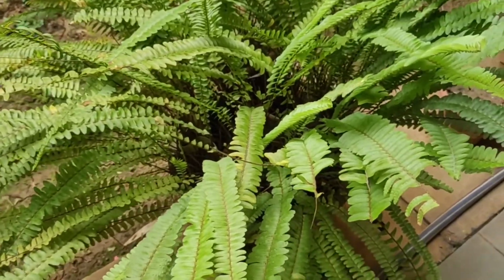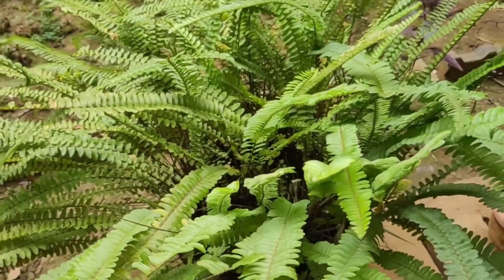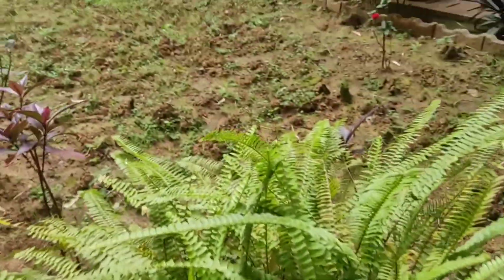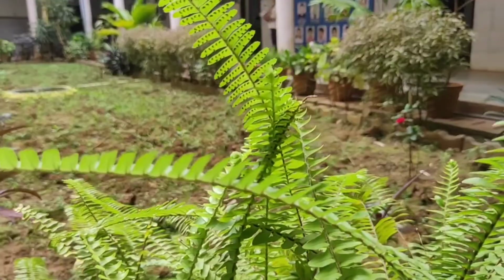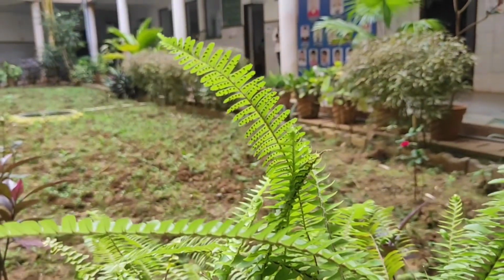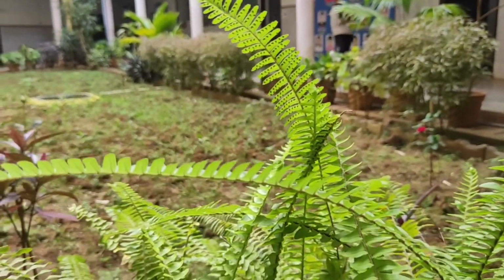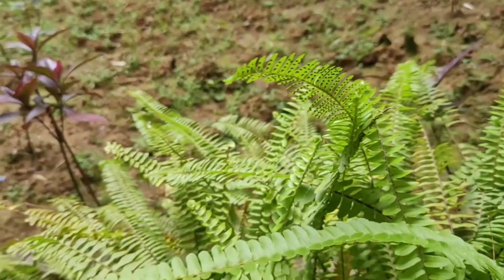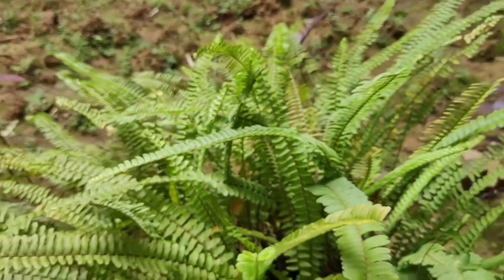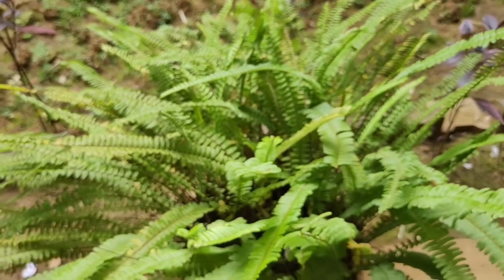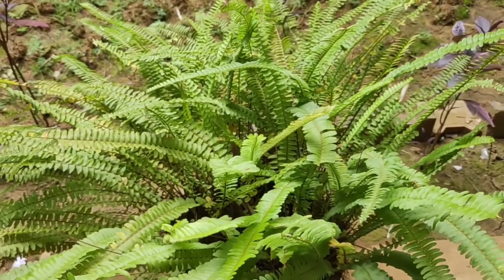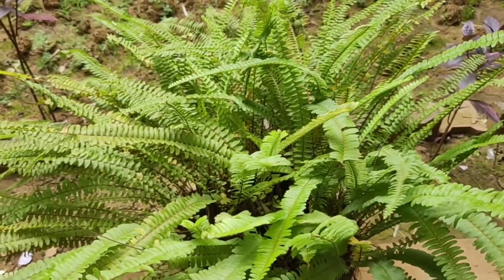Why do we call it a sporophyte? Because it is going to bear spores. See, at the tip of leaves you can find sporangia. We can see sporangia within the leaves at the tips. So these sporangia are going to bear spores, hence these plants we are going to call sporophytes, as they are going to bear spores.